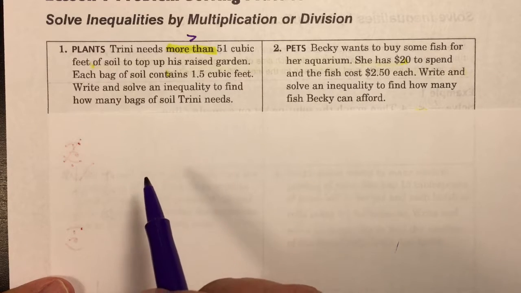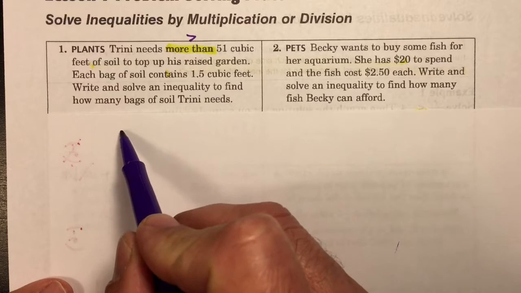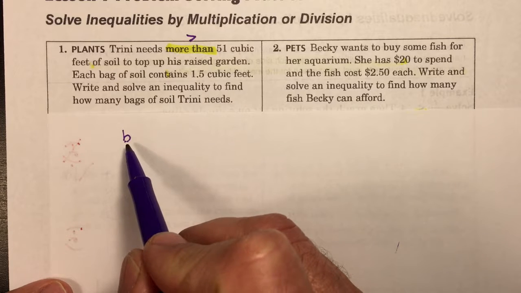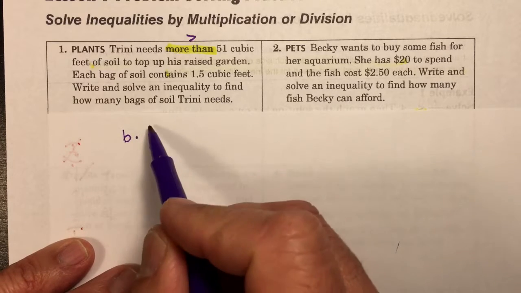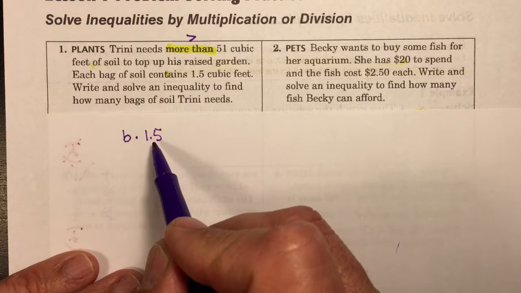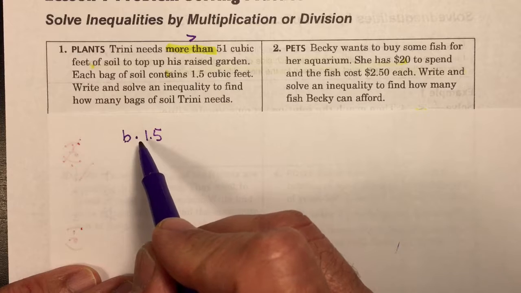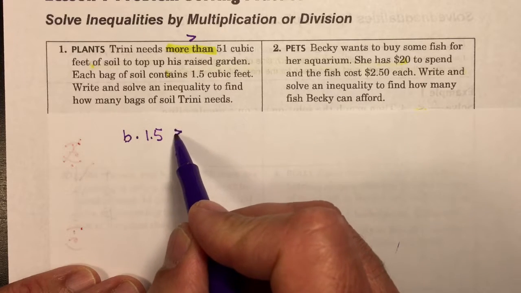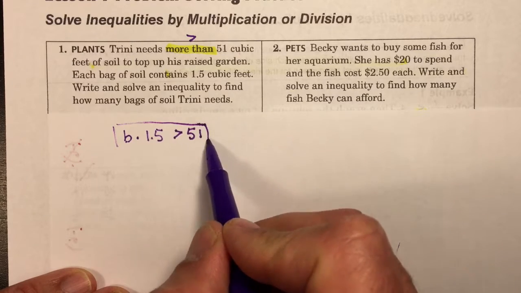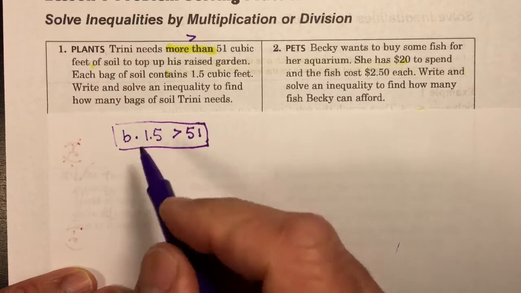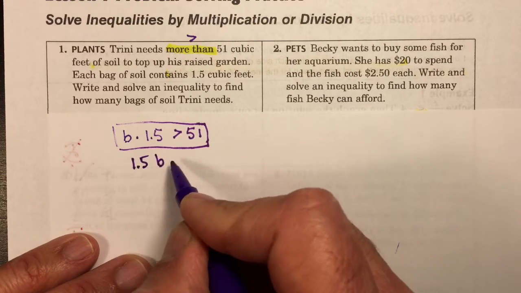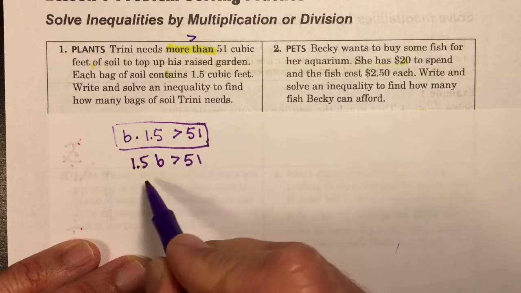1.5 cubic feet is each bag. So I'm going to put B as the number of bags of soil, times how many cubic feet per bag, 1.5. This number of bags times the cubic feet per bag needs to be more than 51. More than 51 cubic feet. So this is going to be my inequality. B times 1.5, or if I write it another way, 1.5 B greater than 51. This is my inequality.